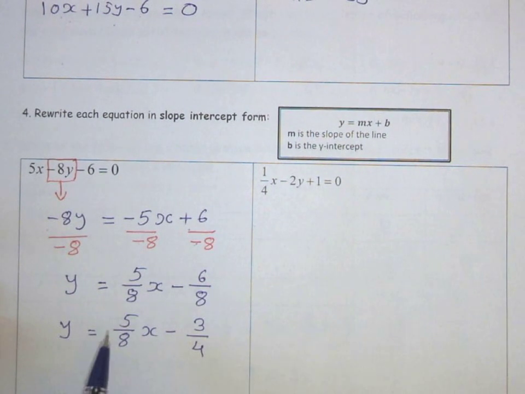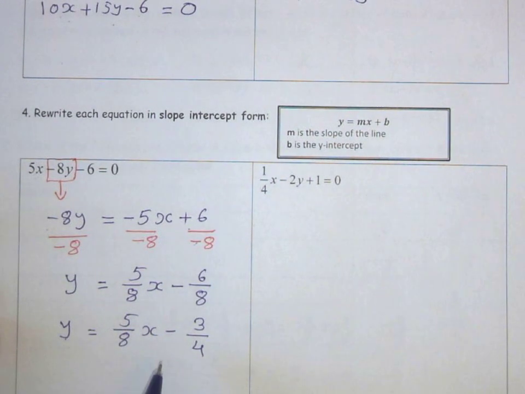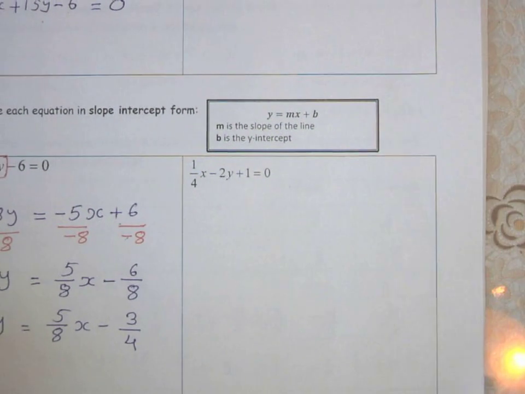Now look closely: this starts with y, the left side is all alone with y, and here is the x coefficient. This is 5 over 8 and minus 3 over 4, where 5 over 8 is the slope and negative 3 over 4 is the y-intercept. So we can say this is written in slope-intercept form. Okay, let's do one more question to practice.